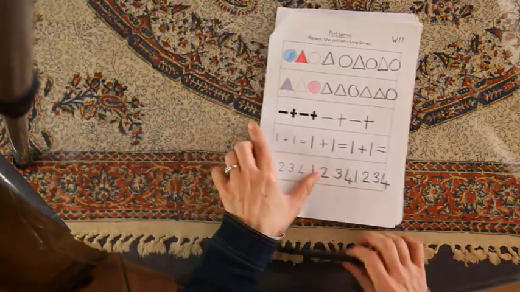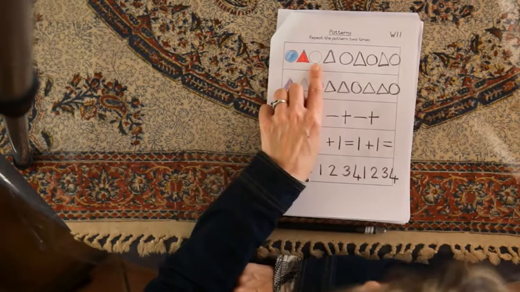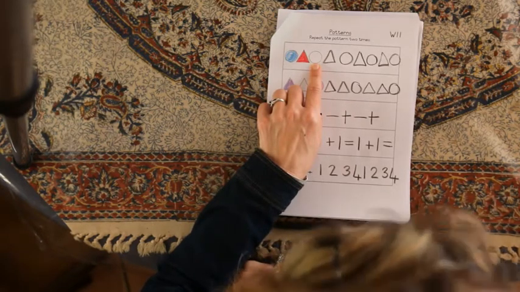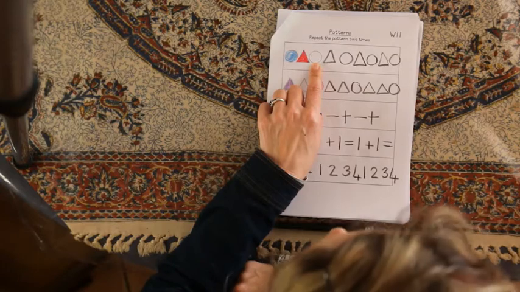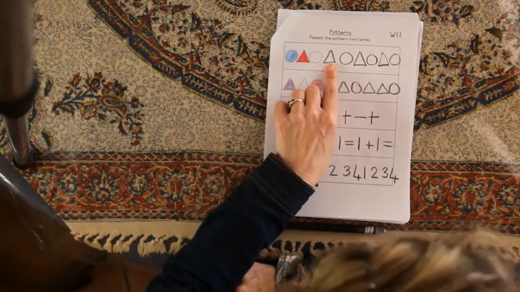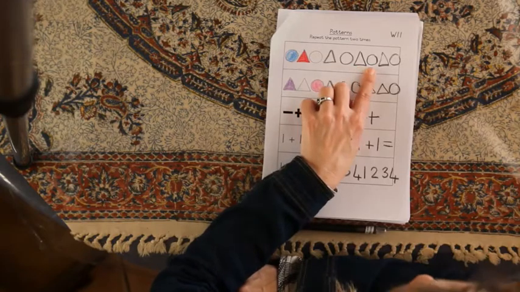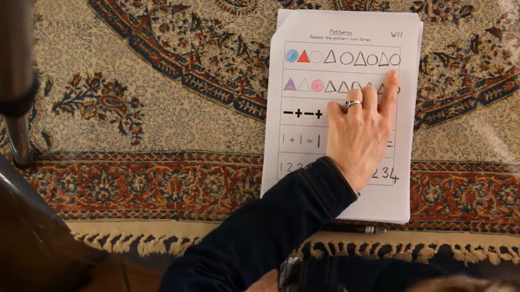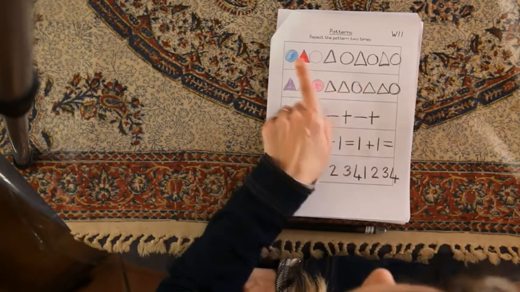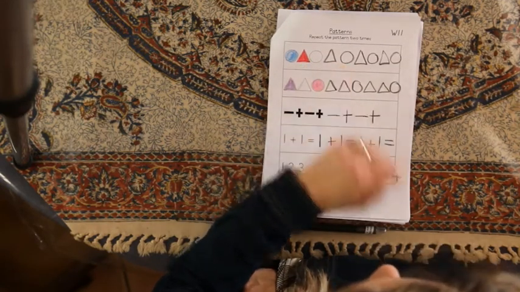Let's look at our first pattern, the first line. We've got a circle, a triangle, a circle. Now you have to ask your child which shape comes next. Then your child has to be able to say and identify a triangle, and then a circle, and then a triangle. Circle, triangle, circle. After completing this line, your child can then color each circle in the pattern dark blue and each triangle in the pattern red.